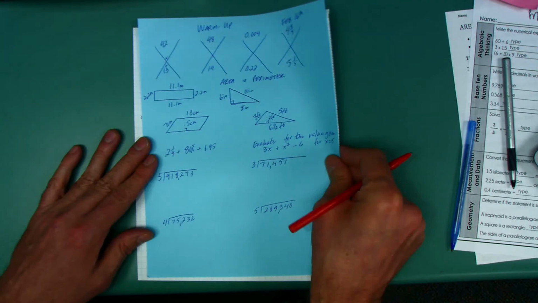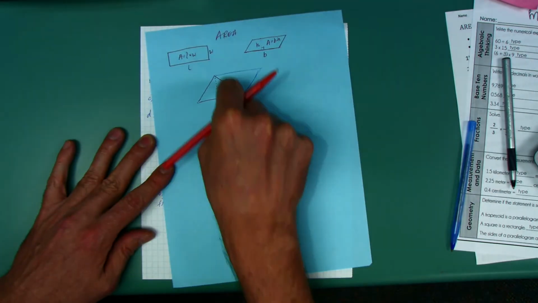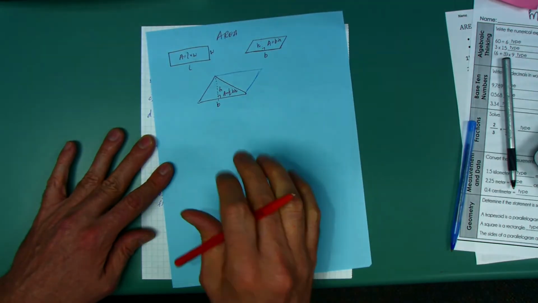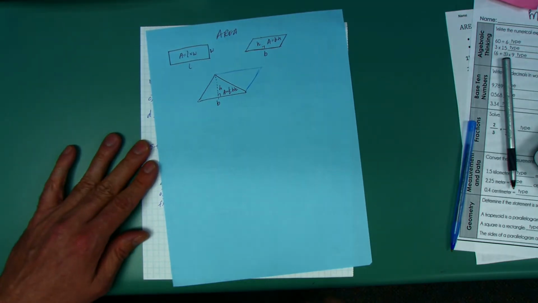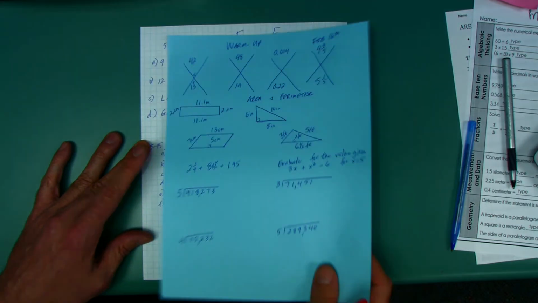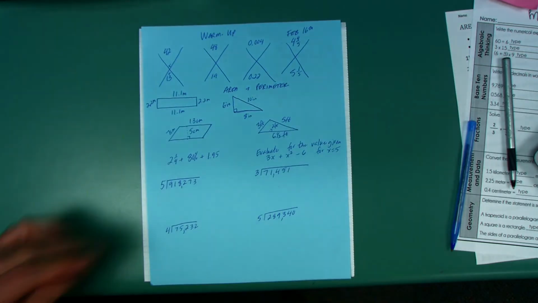And again, you might pause it here and copy these three down, not just on your paper, but in your composition book as well. That's something that should be in your composition book. All right, we will see you in a few minutes.